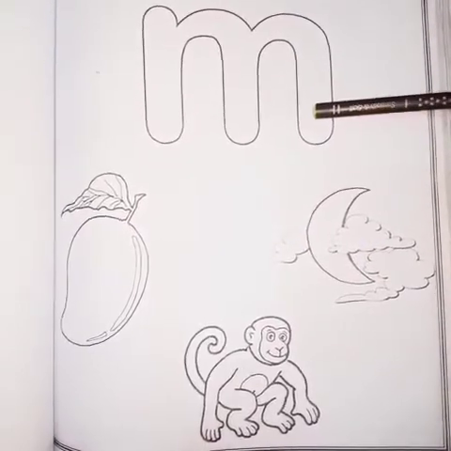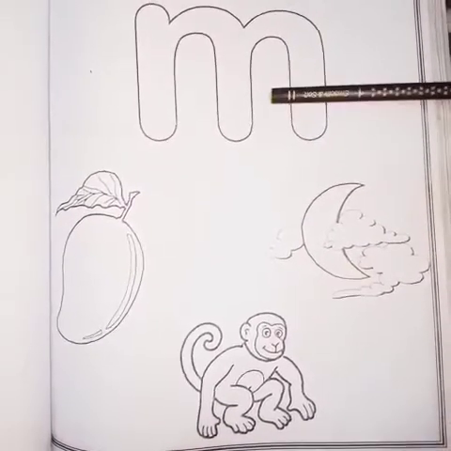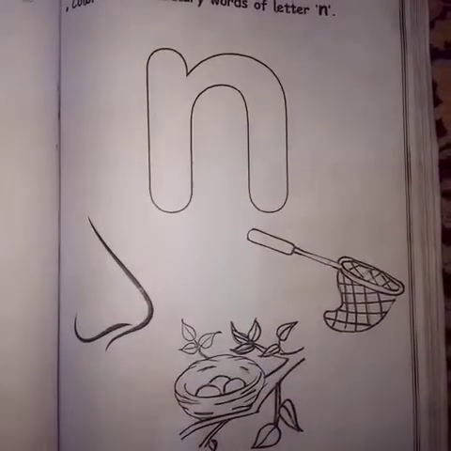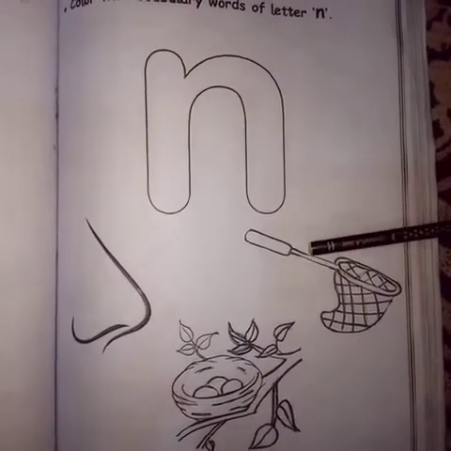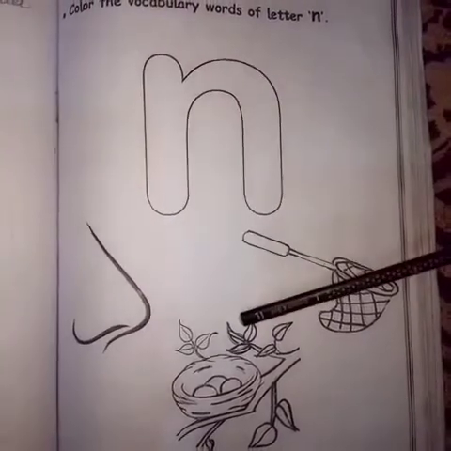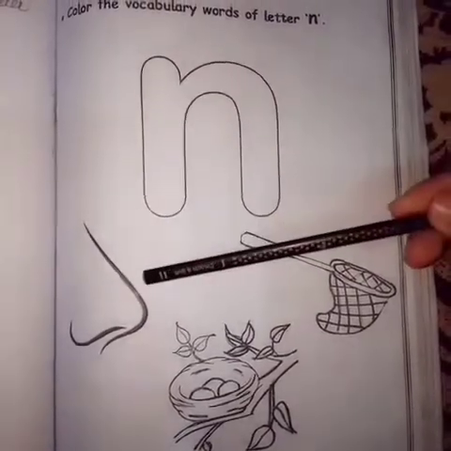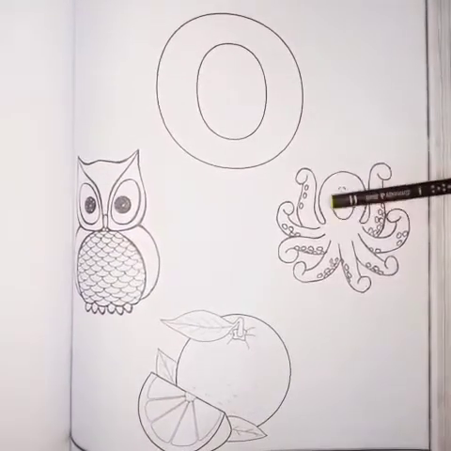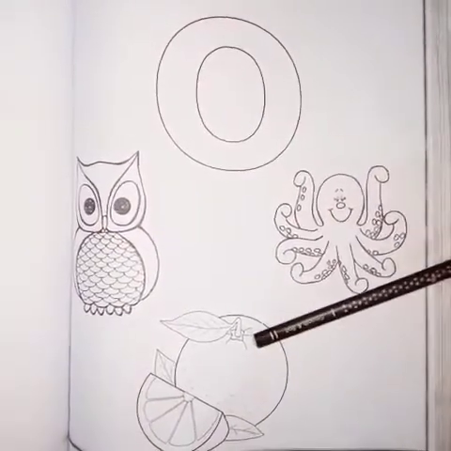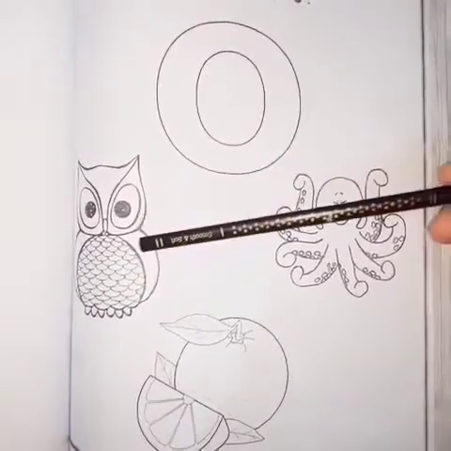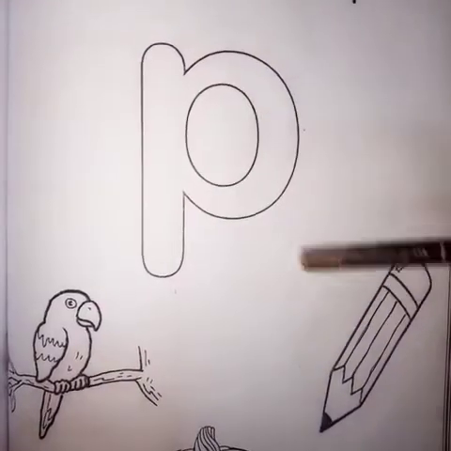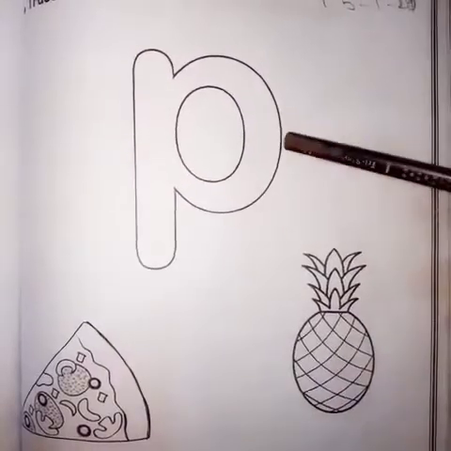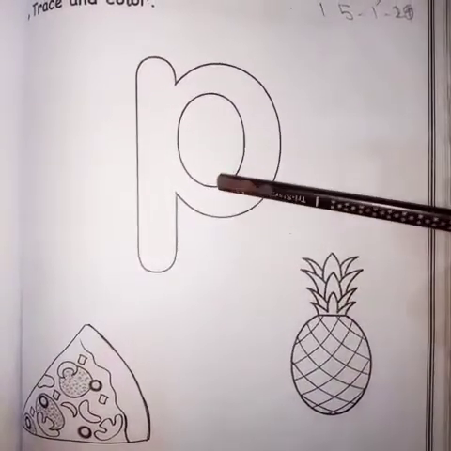M: moon, monkey, mango. N: net, nest, nose. O: octopus, orange, owl. P: pencil, parrot, pineapple, pizza.